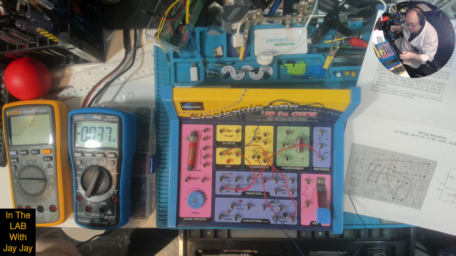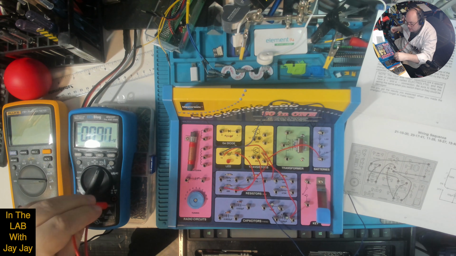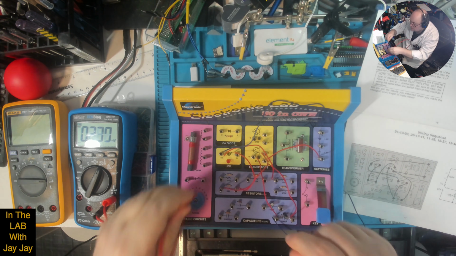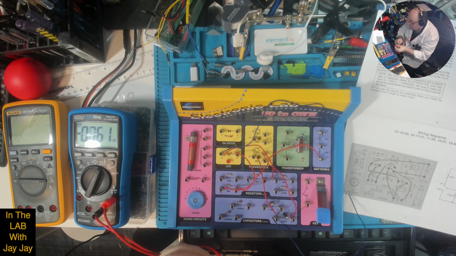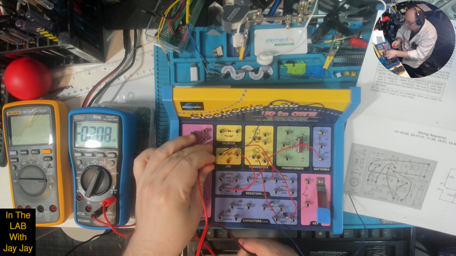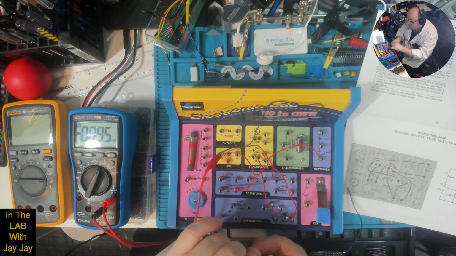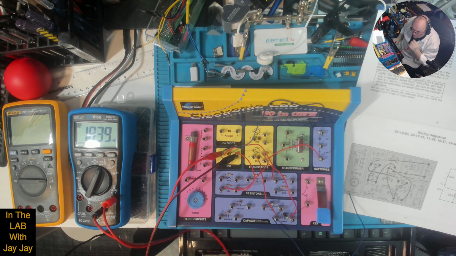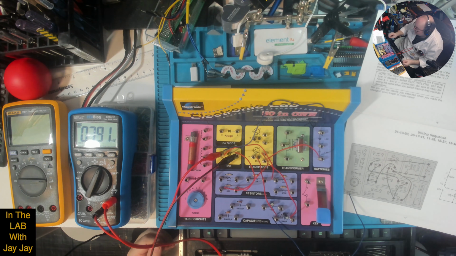So let's just plug that in there. And let's put the multimeter across the LED, and we're looking at about 8 millivolts just from nothing.